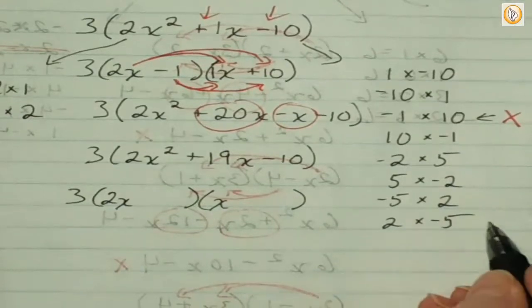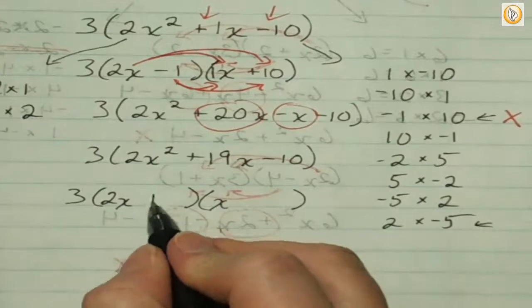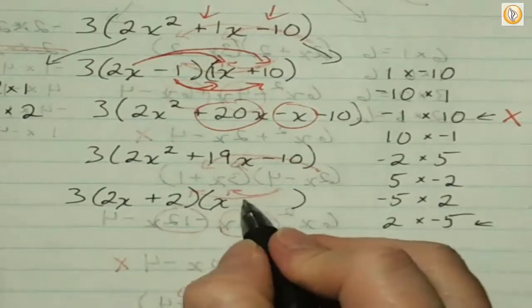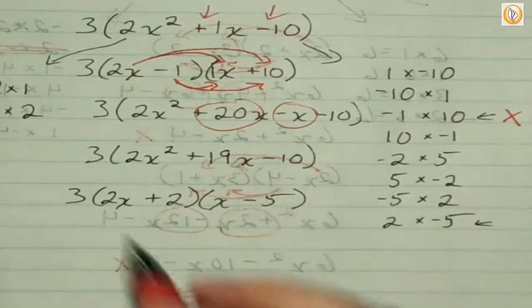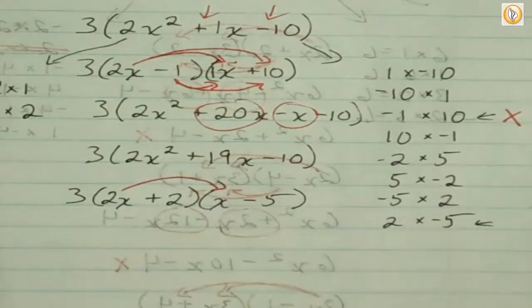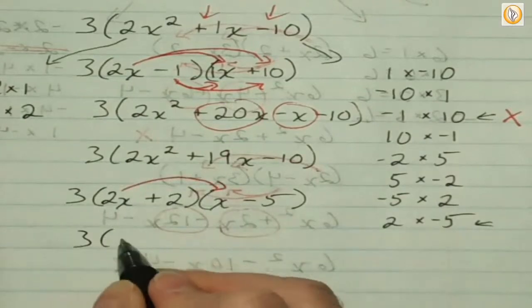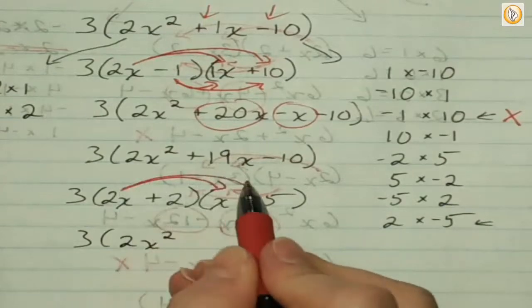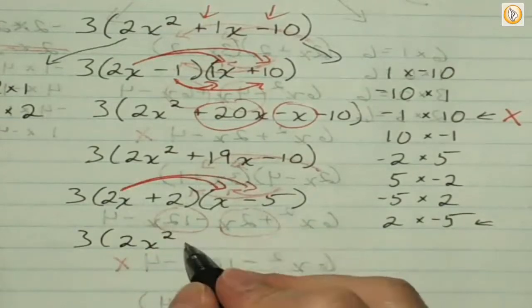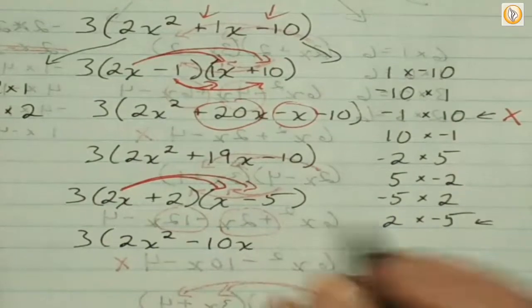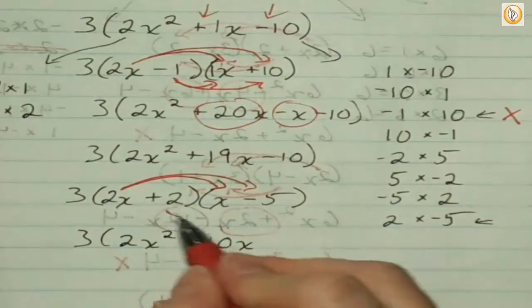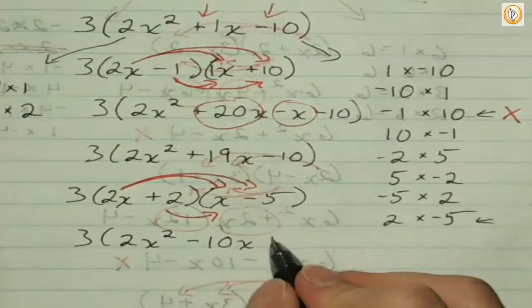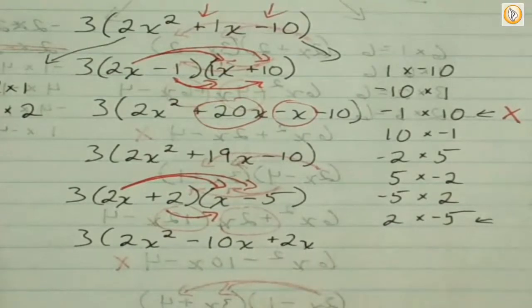Okay, she wants to choose 2 and negative 5. We do FOIL, and we have 3 times 2x squared, negative 10x, 2x, and negative 10.